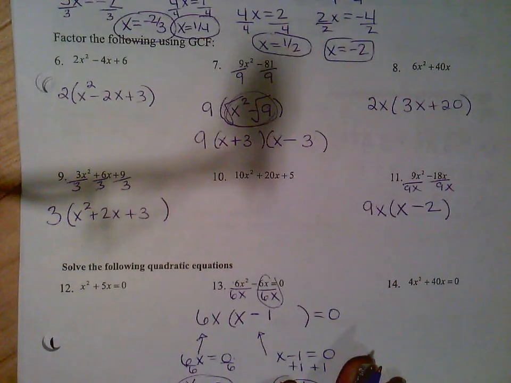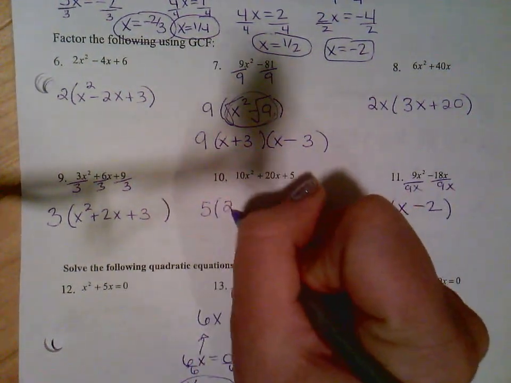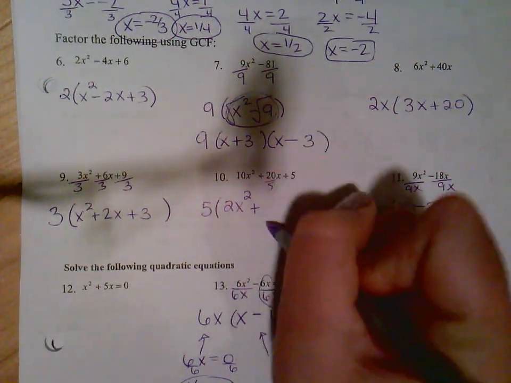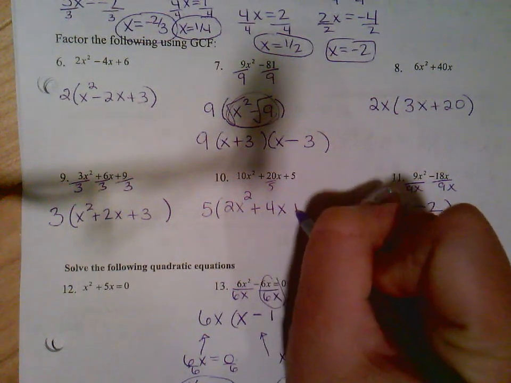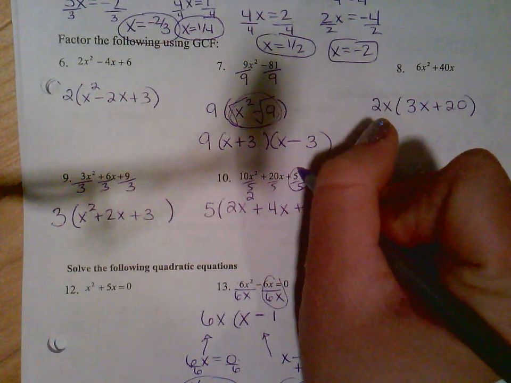I'm going to divide by 5 on this example. So 2x squared plus, let's see, if I divide by 5, I would have 4x plus, I should be writing this, but I'm dividing by 5. Anything divided by itself is 1.